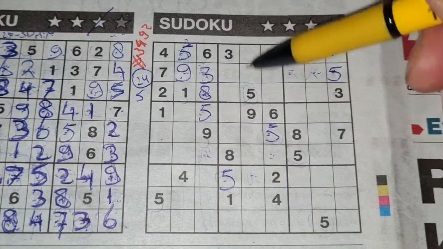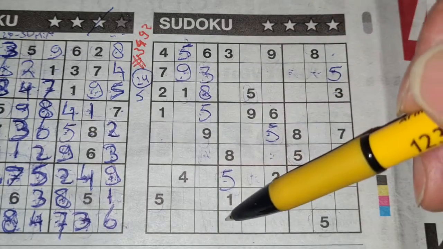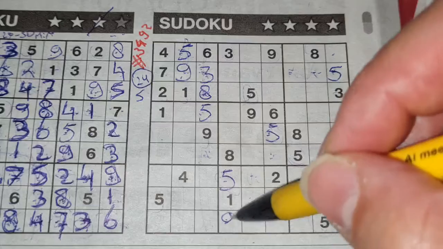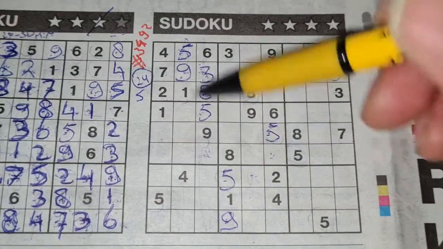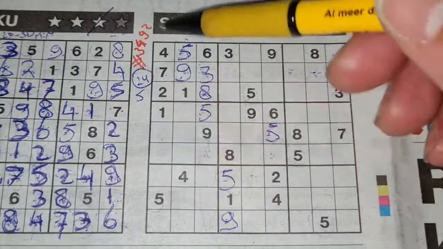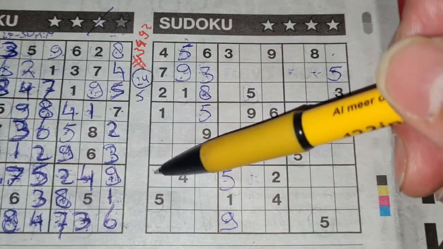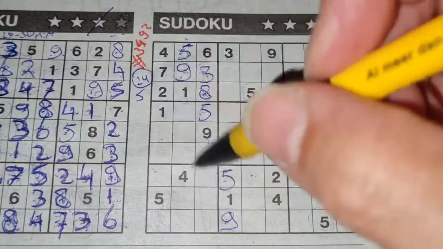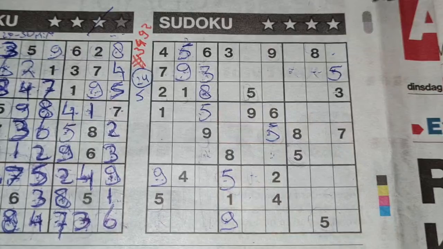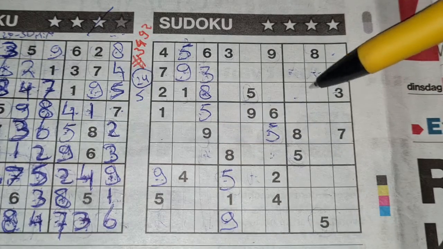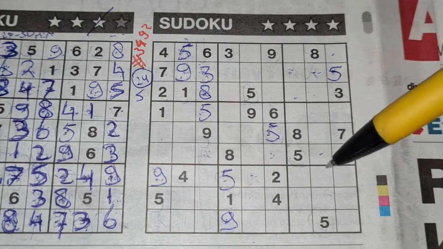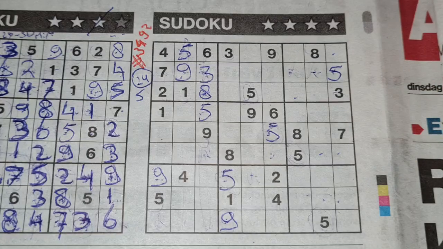9 in this column, 9 in the middle column. So in the column next, the only place for the 9 should be there. 9 in the third column, 9 in the second column. So in the first column, the only 2 places for the 9: here or there. We see there a 9, no 9 there. 9 should be here. Okay, I cannot continue with that 9.